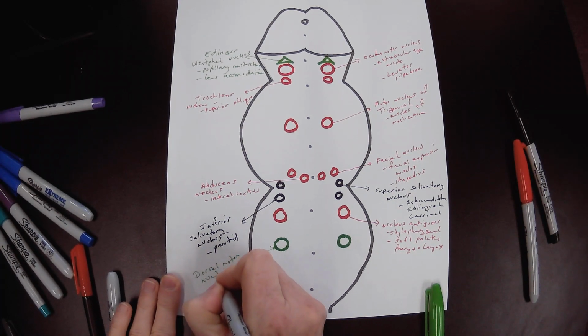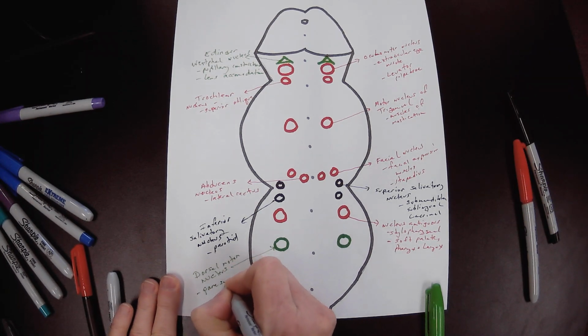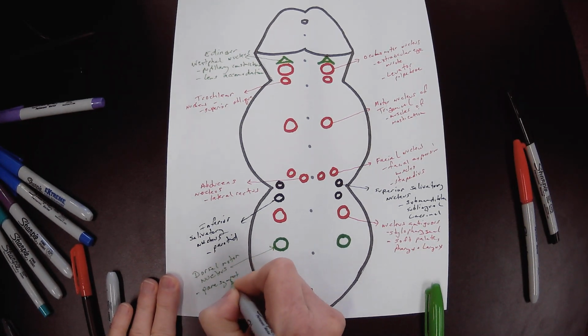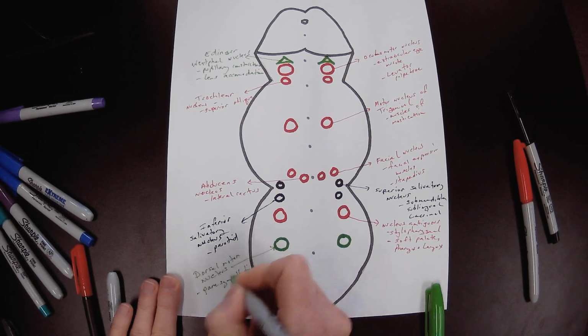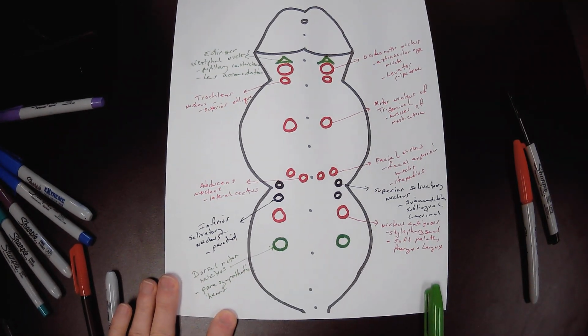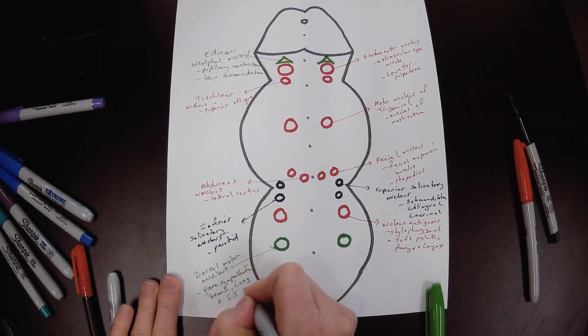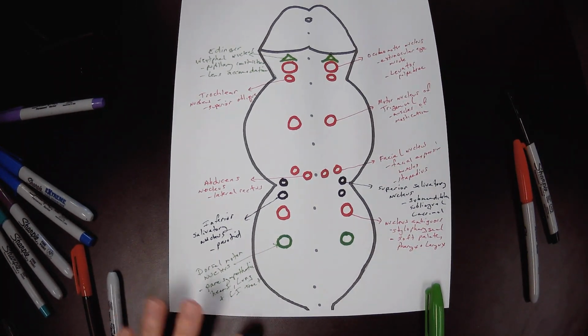And it says motor nucleus, but it's really the parasympathetic innervation for heart, lung, and GI tract. This is the nucleus that cranial nerve number 10 is going to use for heart, lung, and GI tract. Okay. Dorsal motor nucleus associated with cranial nerve number 10.